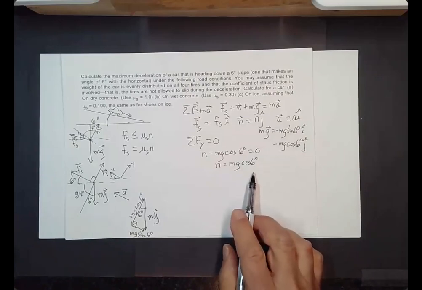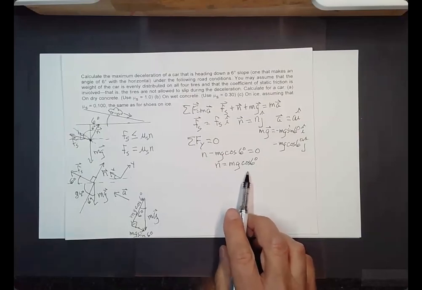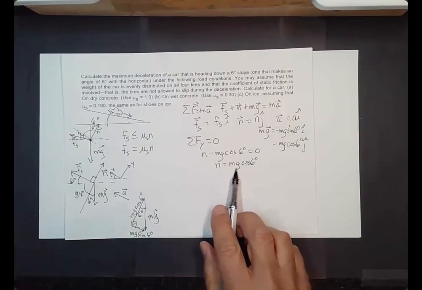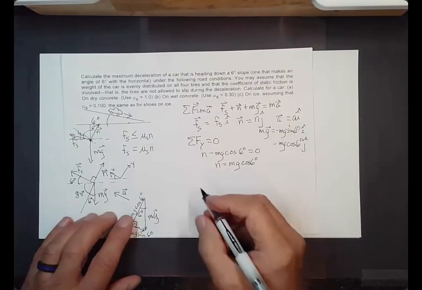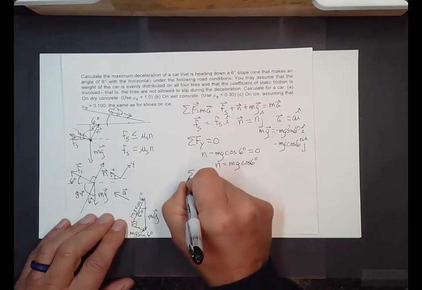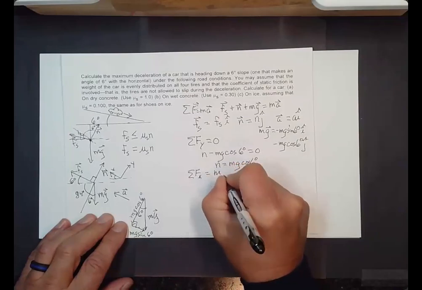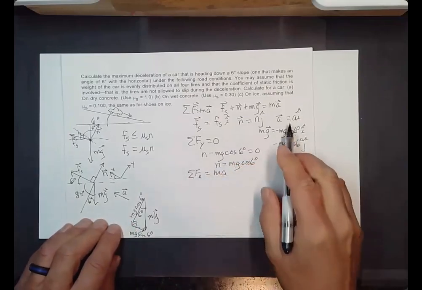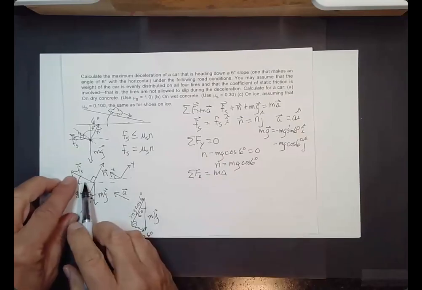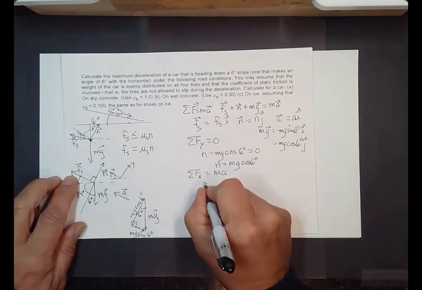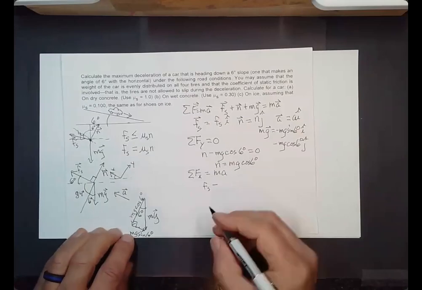Now, cosine of 6 degrees is just a little bit less than 1. So it's still pretty close to the weight of the thing, but it's not equal to it. So it's less. The sum of the forces in the x direction are going to equal the acceleration, which is in the x direction. Well, what do we got for forces in the x direction? All we have is the frictional force in the positive x direction minus mg sine of 6.